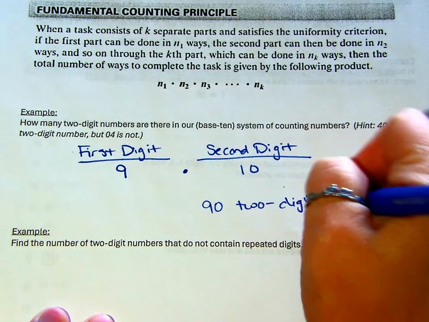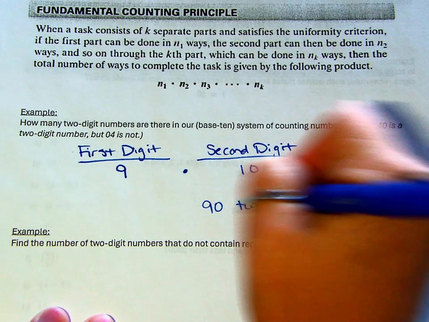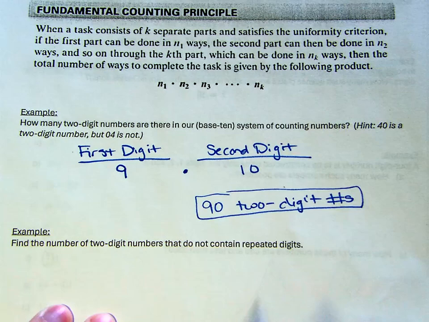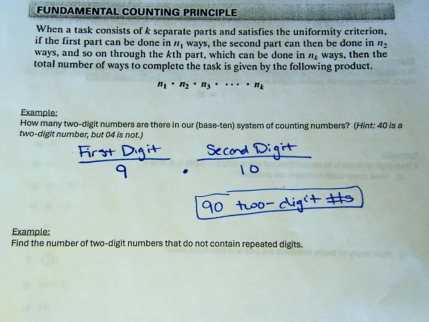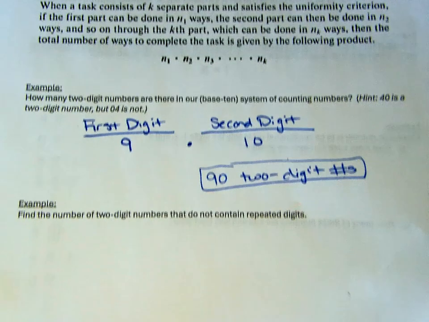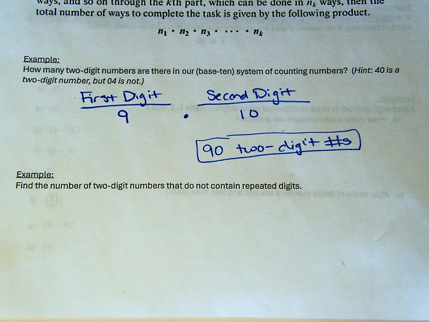And hopefully that makes some logical sense if we know all of our numbers between 0 and 100. If we cut off the first 10, we're left with 90. But the next example makes it a little bit harder. Find the number of 2-digit numbers that do not contain repeated digits. So I can't have the number 11. I can't have the number 22. I can't have repeated digits.